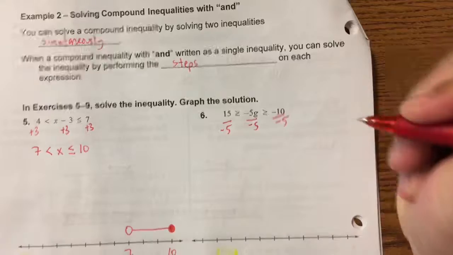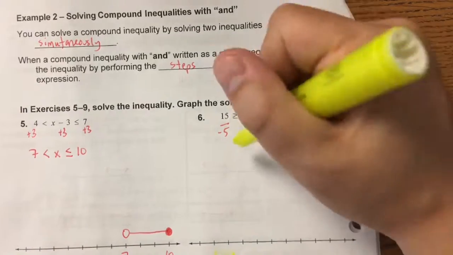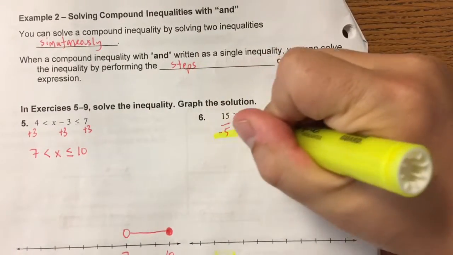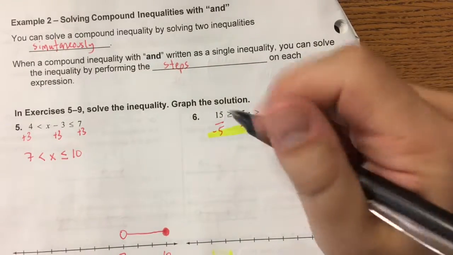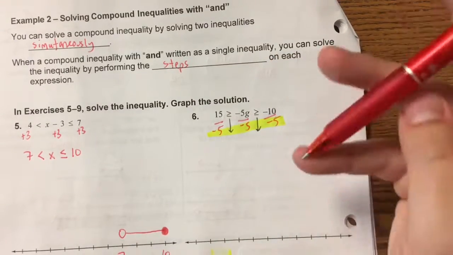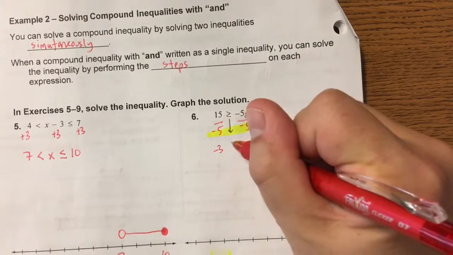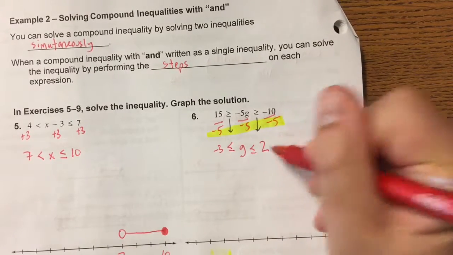When we're dealing with inequalities, though, don't forget about what happens when you divide by a negative. What do we have to do? Yeah, we've got to flip the sign. So we have 2 signs here, so make sure you flip both of them. So we get -3 is less than or equal to g is less than or equal to 2.